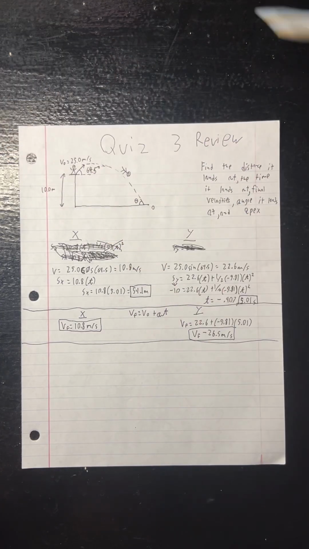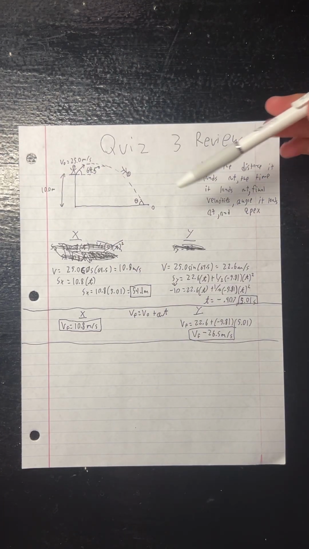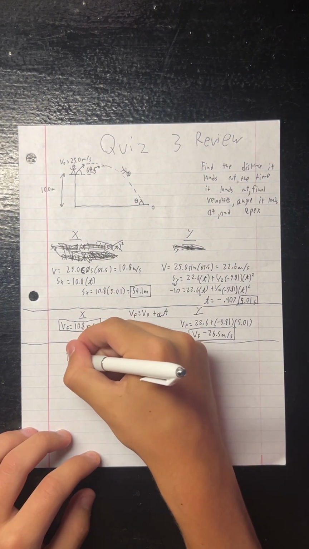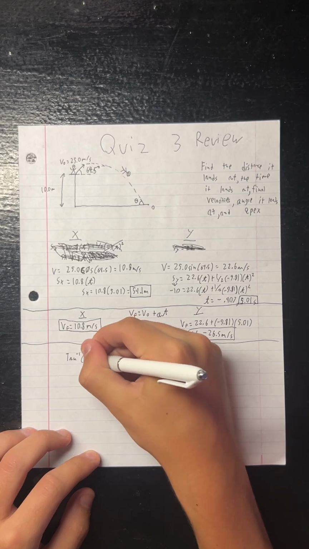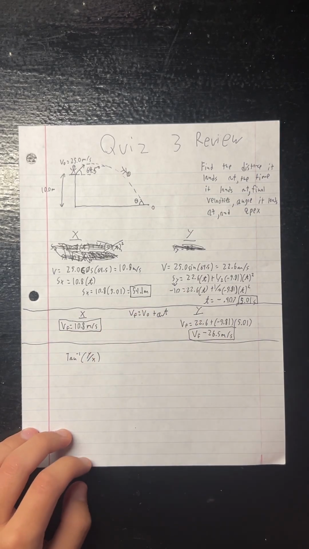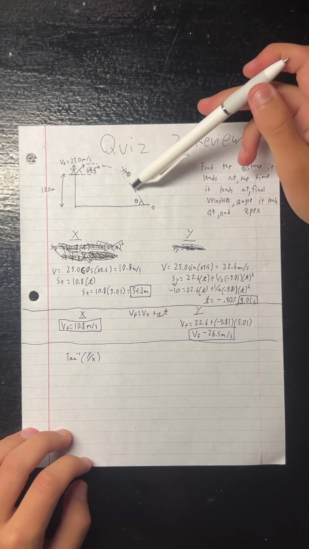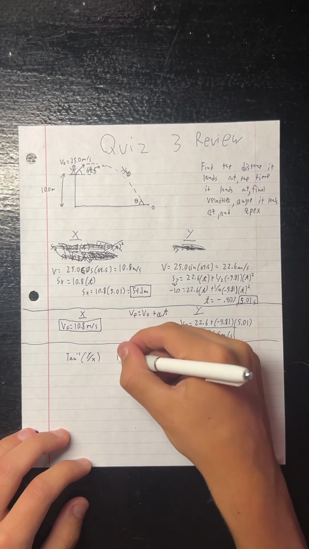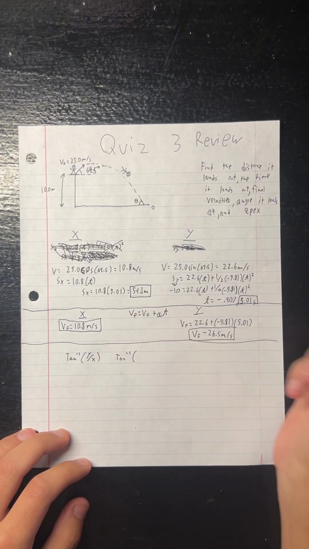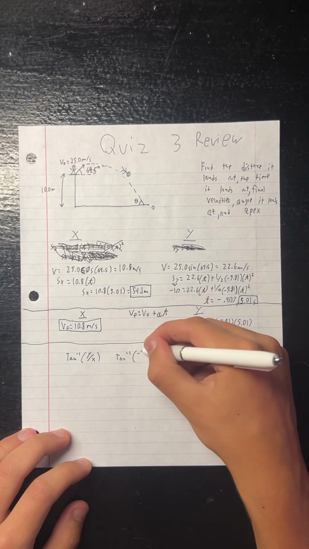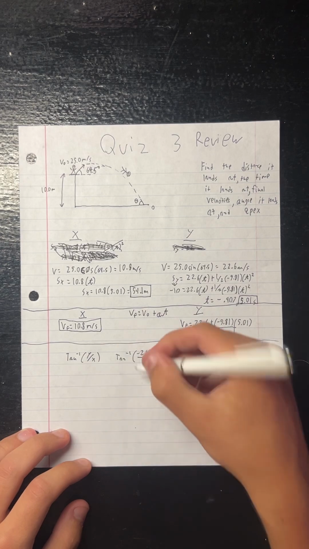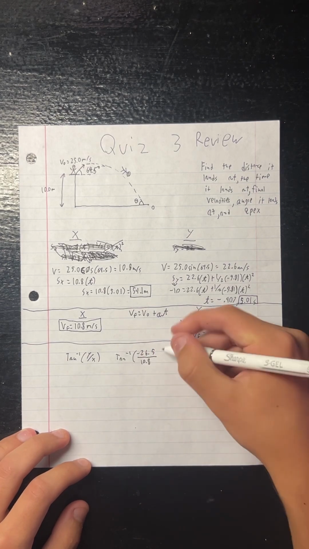Our next step is to find the angle at which Ani lands. How do we do that? We did this pretty much in the first unit. The setup is tan inverse of y over x, and we use our final velocity vector. So tan inverse of negative 26.5 over 10.8.